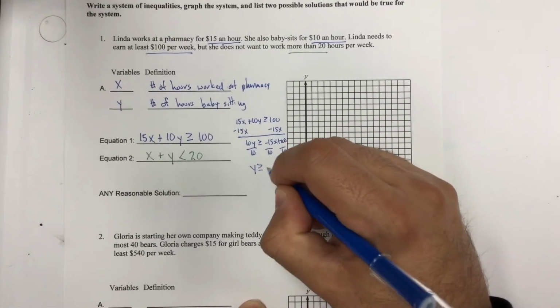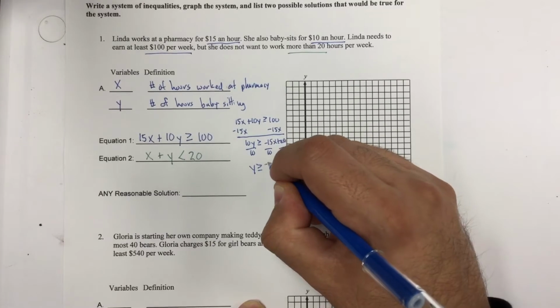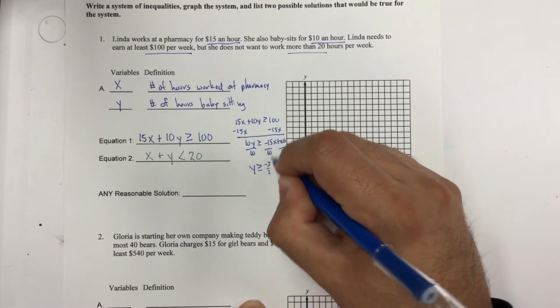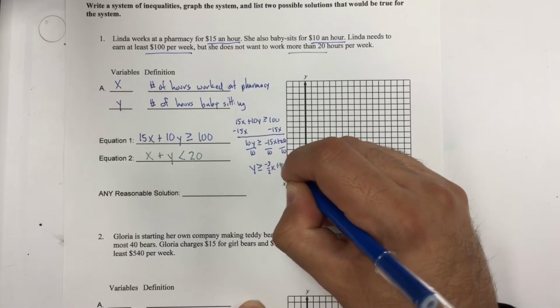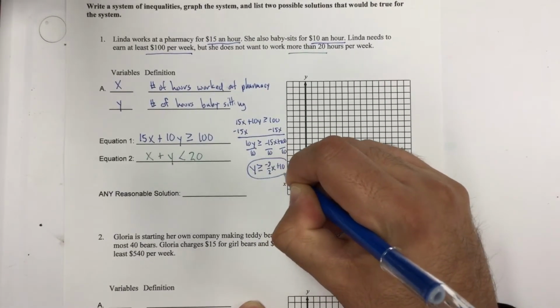And y is now greater than or equal to 15 over 10. That's going to be negative 3 halves, because 5 goes into 15 3 times, 5 goes into 10 twice. And 100 divided by 10 is 10. So let's go ahead and graph that.